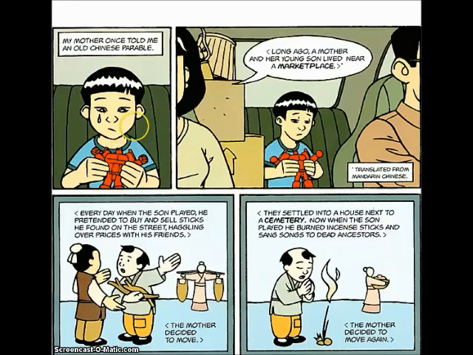Okay, so we have Jin. He's sitting here in the car, looks like he's crying a little bit, and he has some sort of toy in his hand, and he says, "My mother once told me an old Chinese parable. Long ago, a mother and her young son lived near a marketplace."